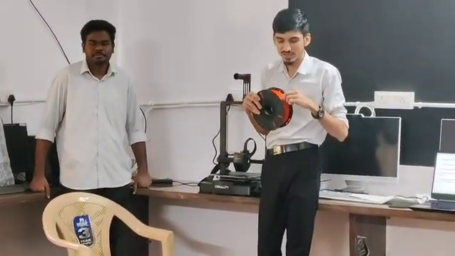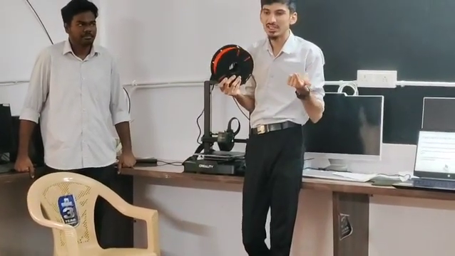Now this is more commonly used. ABS is stronger. PETG is more flexible. Different material, different use case. This one is basic. It's common. It's strong, flexible enough.